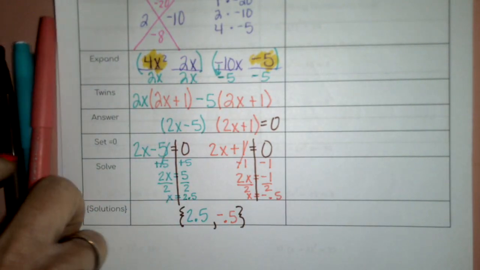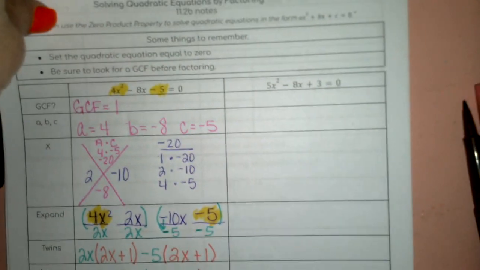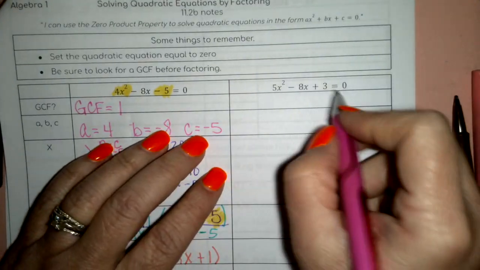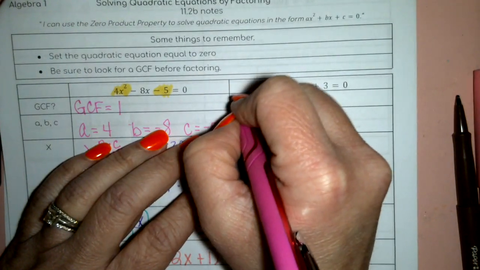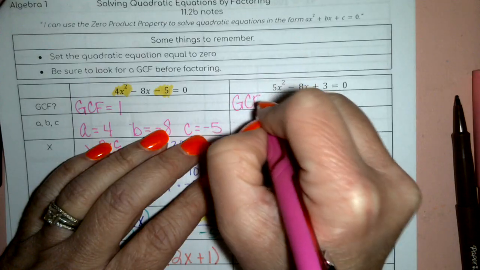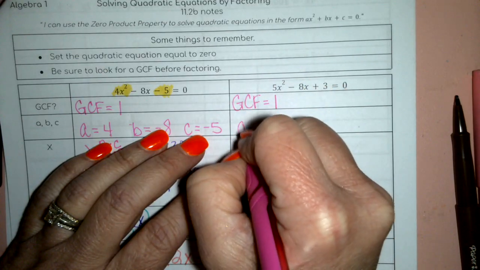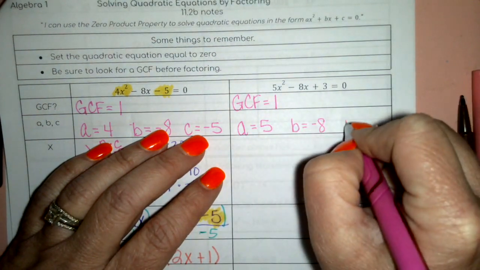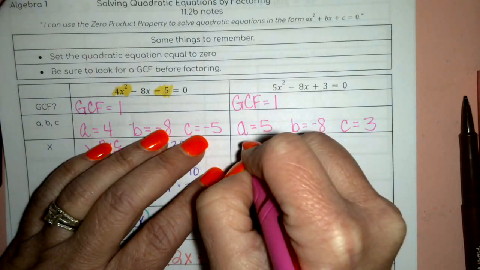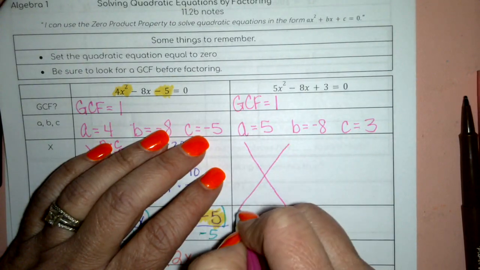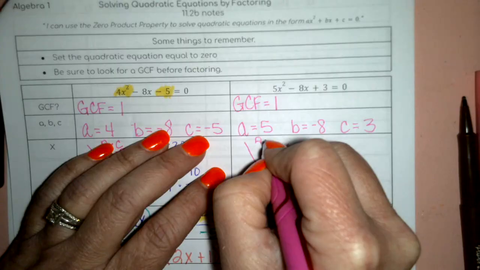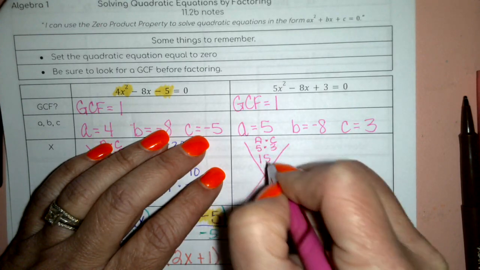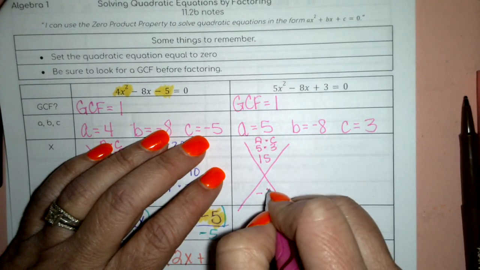Let's look at the second problem. You first look at the GCF, and the GCF between 5, 8, and 3 is 1. It is set equal to 0, so we're ready to rock and roll. We can identify our A, which is 5, B, negative 8, and C, which is 3. The X factor, which is A times C: 5 times 3 is 15. They have to add together to give me negative 8.